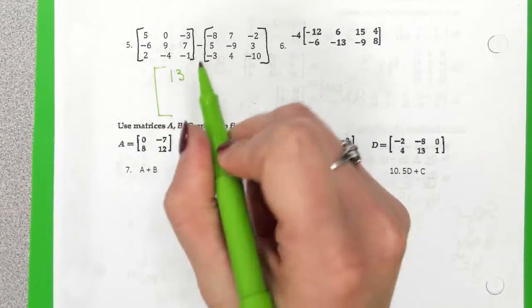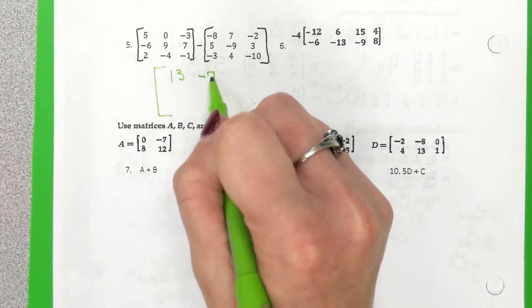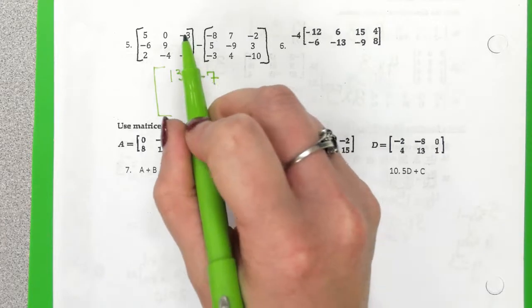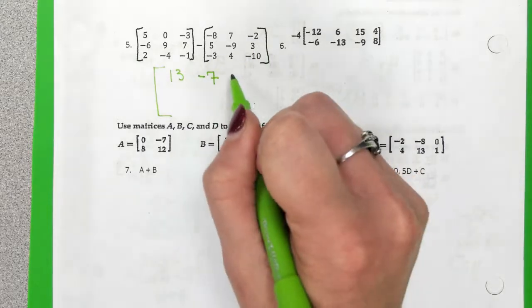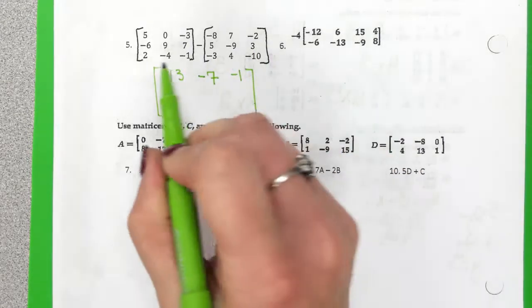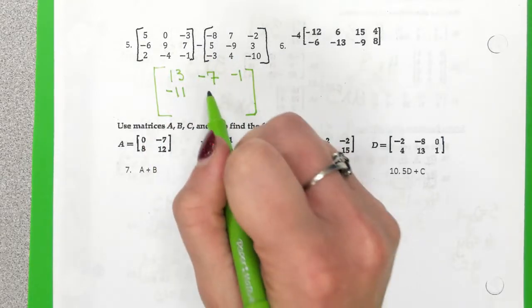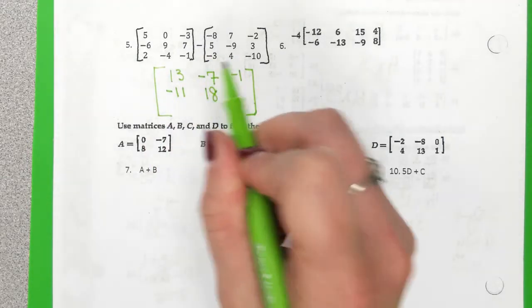13. What's 0 minus 7? Leave enough space so that it does not look like 13 minus 7, okay? What's negative 3 minus negative 2? Beautiful. Alright, what's negative 6 minus 5? Alright, what's 9 minus negative 9? 18. What's 7 minus 3?